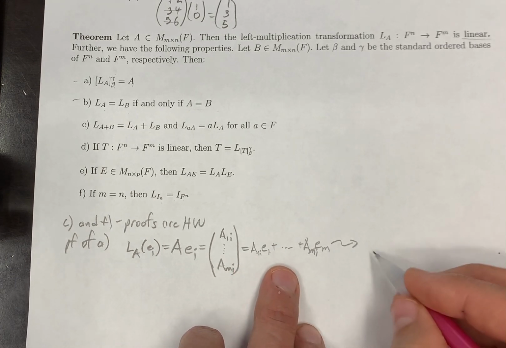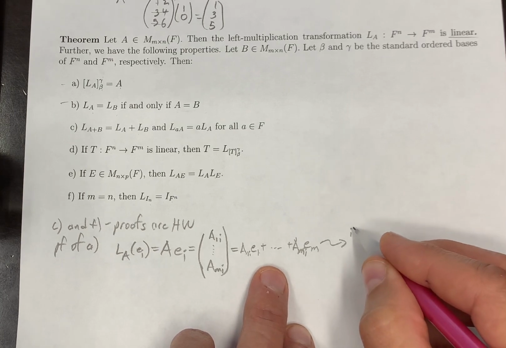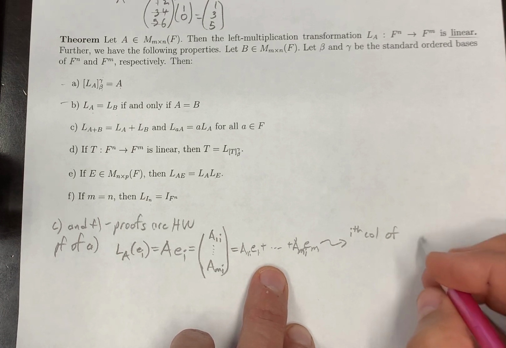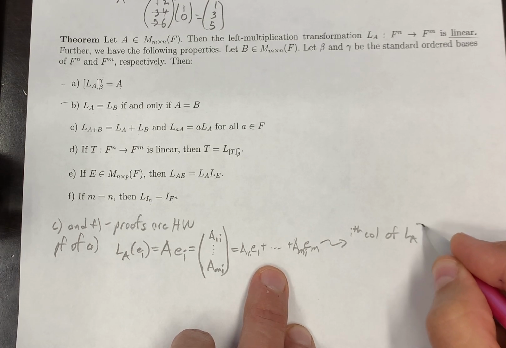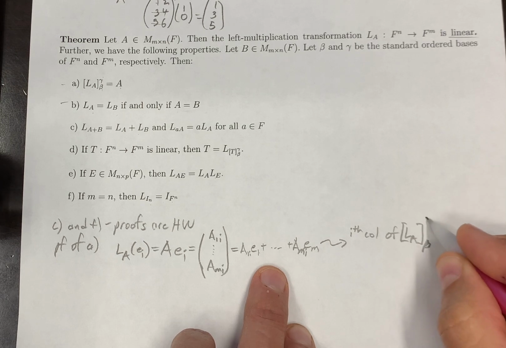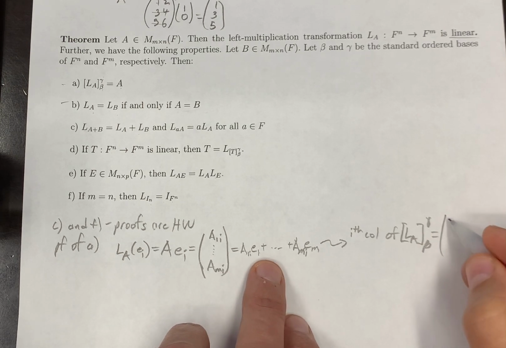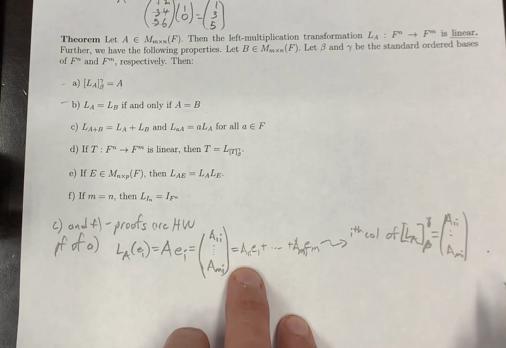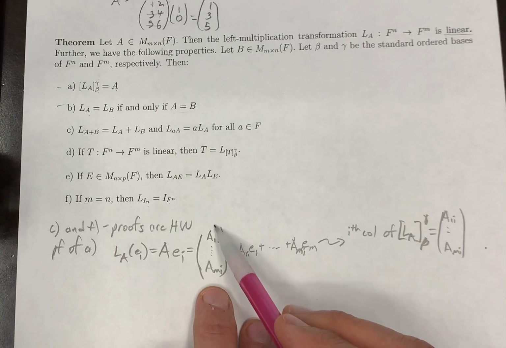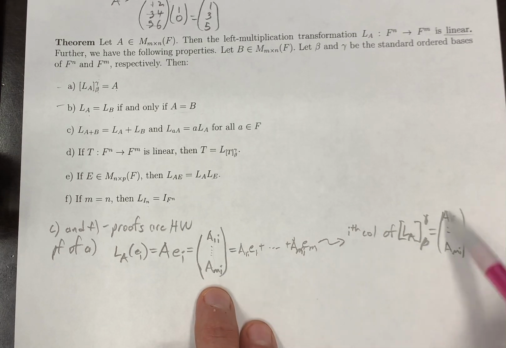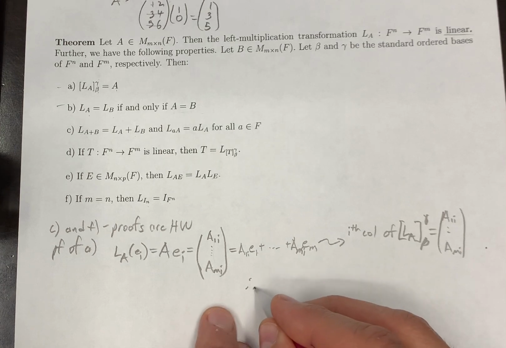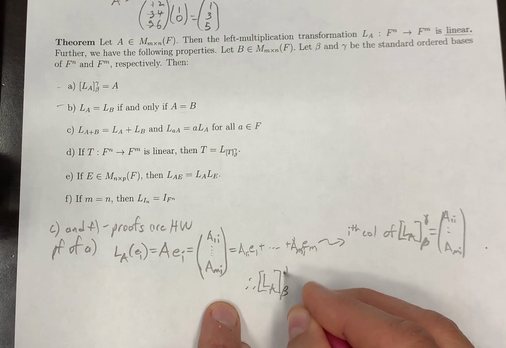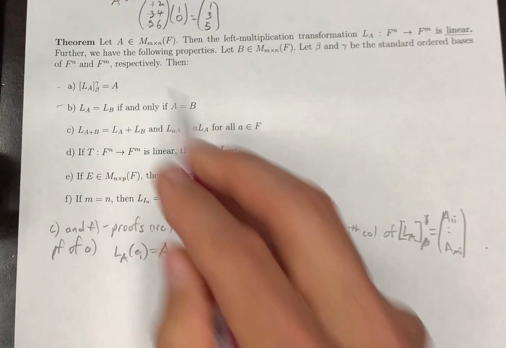Well, and then the way you make the ith column of the matrix representation of LA in terms of beta gamma is it's just those entries, right? So it's A1I down to AMI, right? Oh, but wait, so the ith column of A is exactly the same as the ith column of that. So therefore, the matrix representation of LA in terms of the canonical bases is just A itself. And that's what we were pointing out.